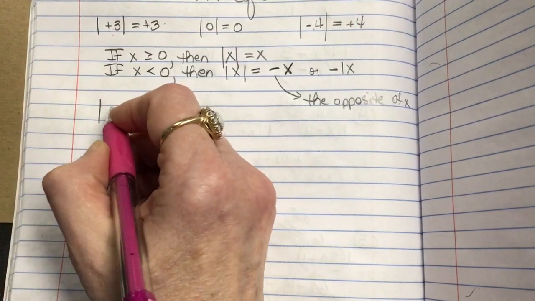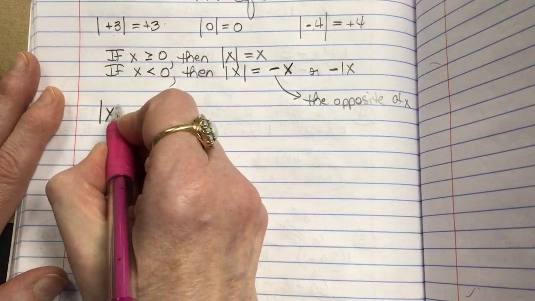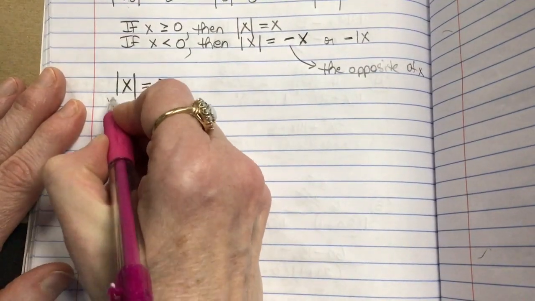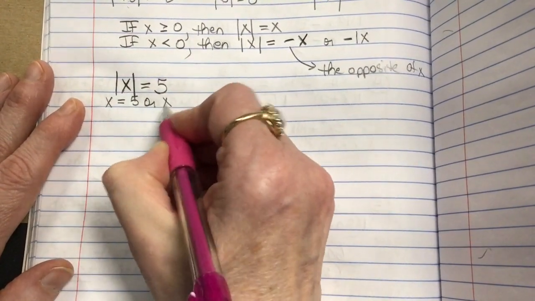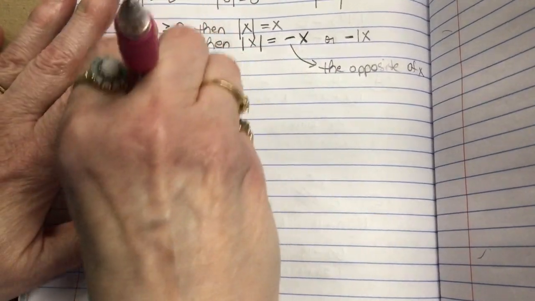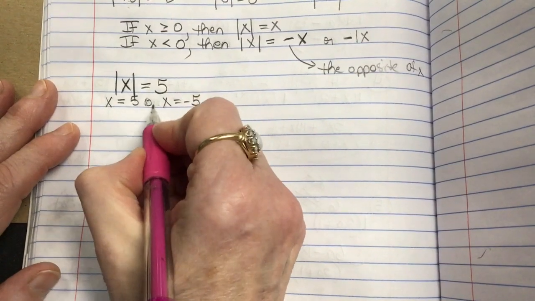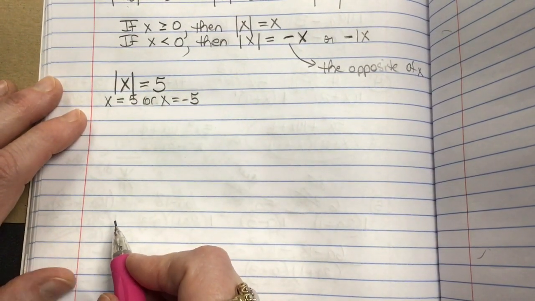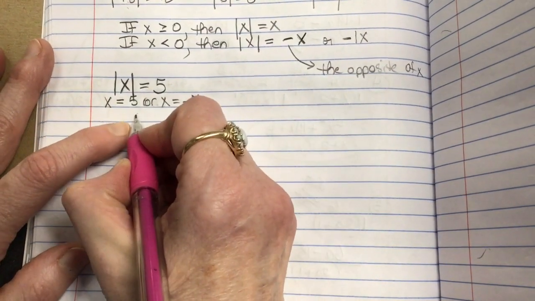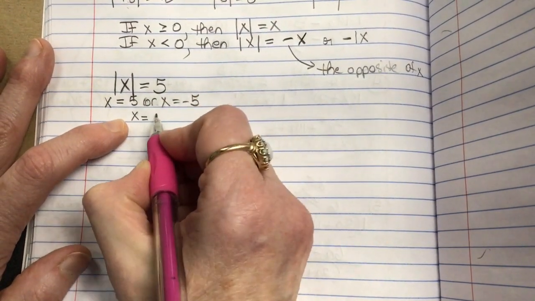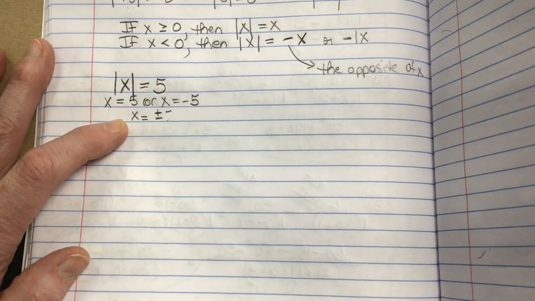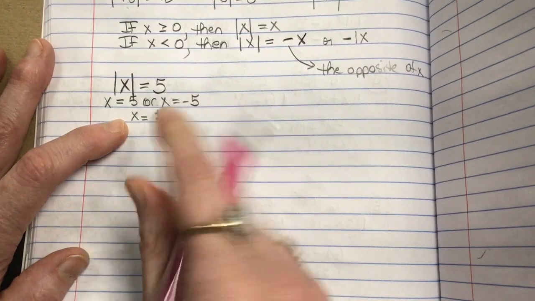Now, this is more the Algebra 1 review. If I have the absolute value of x equals 5, what can x equal? x could be 5, or x could be negative 5. Write it like that for me. The key word here is or. You need to remember that. It can't be both of them at the same time. And then another notation that we use a lot of times is we say x equals positive or negative 5. And we're saying or. We say it really quickly, but we write it like that.